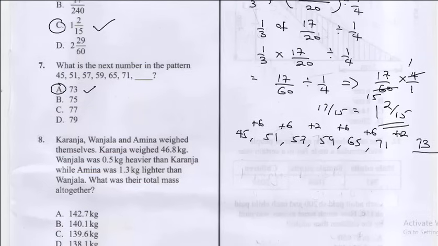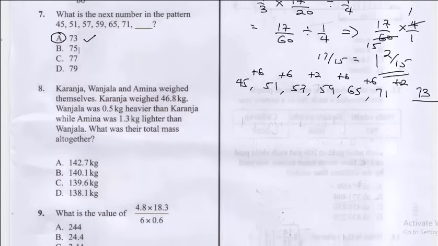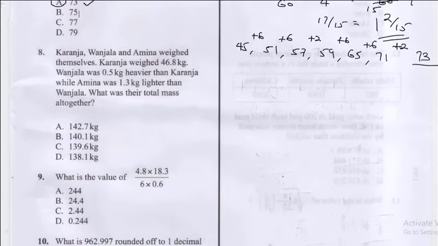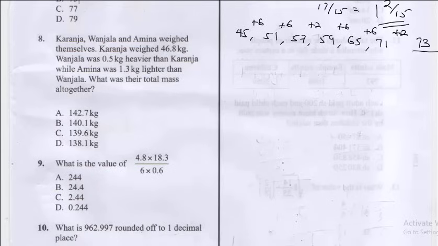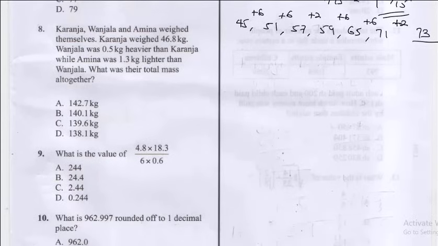So question 8 says Karanja, Wanjala, and Amina weighed themselves. Karanja weighed 46.8 kg, Wanjala weighed 0.5 kg heavier than Karanja, while Amina was 1.3 kg lighter than Wanjala. What was their total mass altogether?